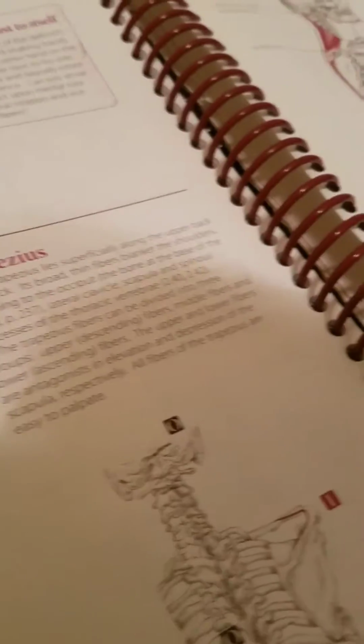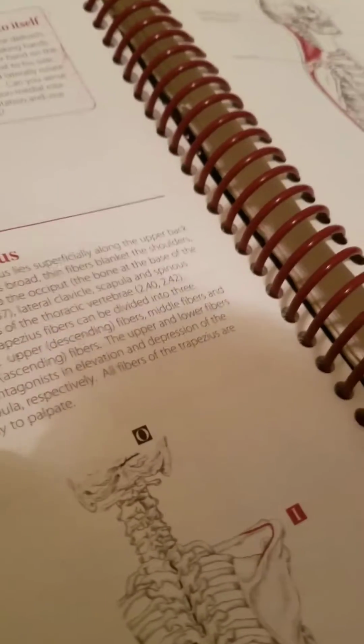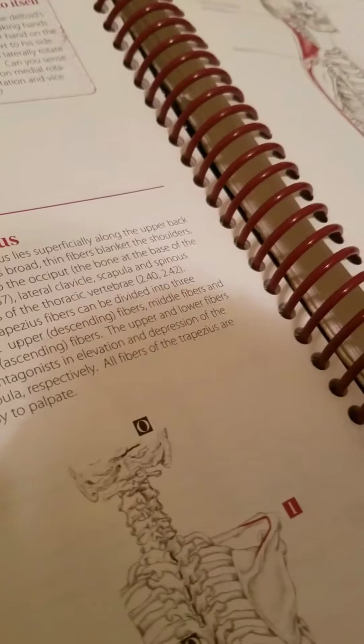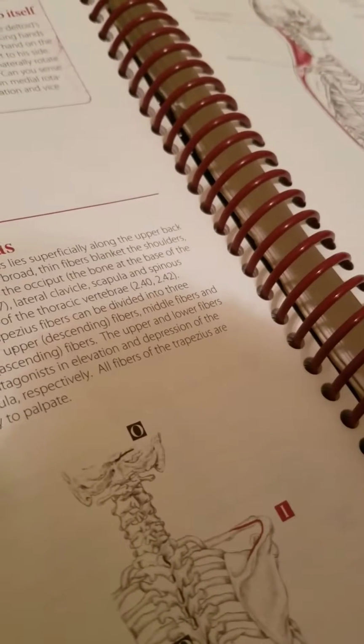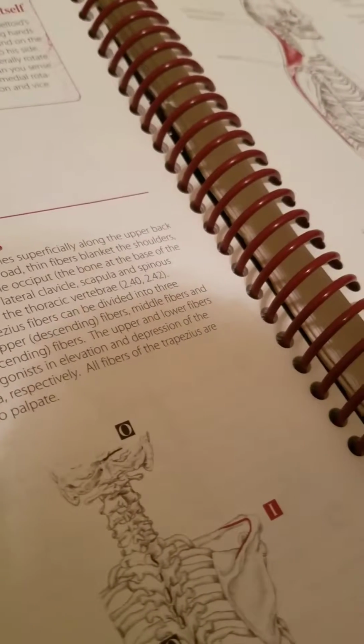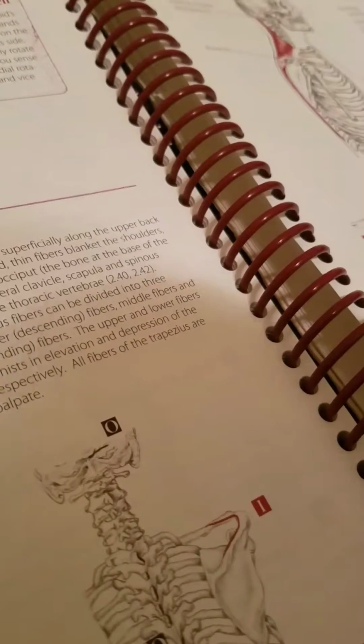The trapezius lies superficially along the upper back and neck. Its broad, thin fibers blanket the shoulders, attaching to the occiput, the bone at the base of the head. Page 237. We can go to that page right quick so I can show you.